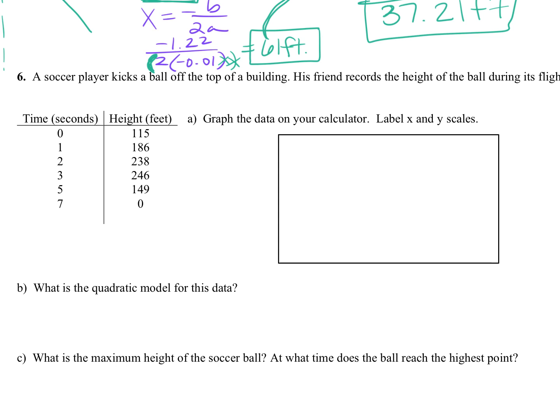All right, so then you go stat and edit. And then if you have lists there, you clear them out. I'm not going to because mine are cleared already, but clear them out. You go up, clear, enter, over to L1, up, clear, enter, okay? And then put your numbers in. So I will read you your lists if you would like.